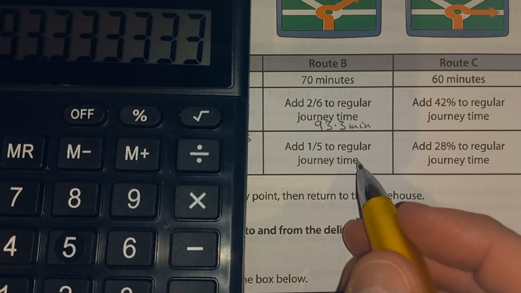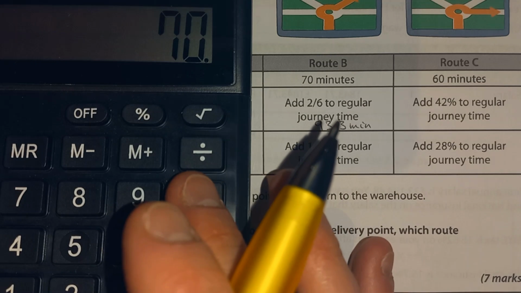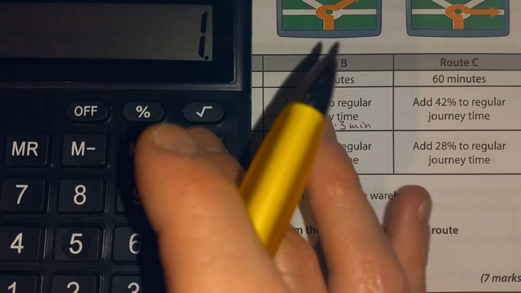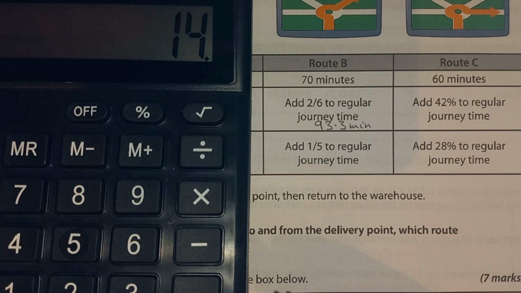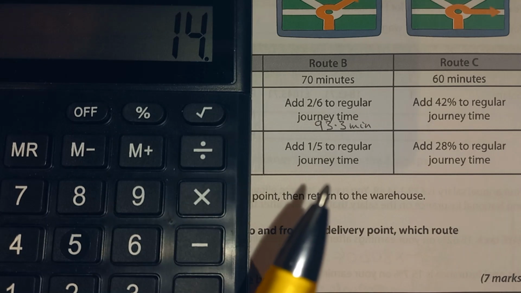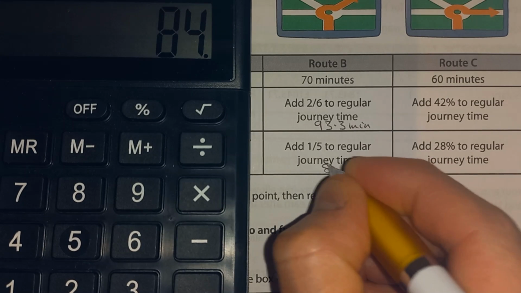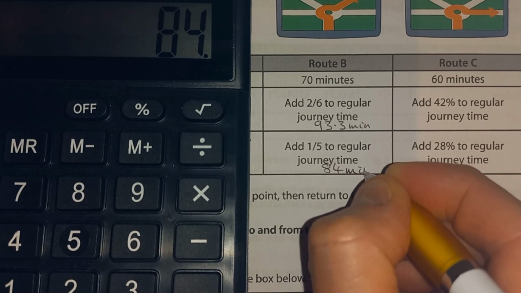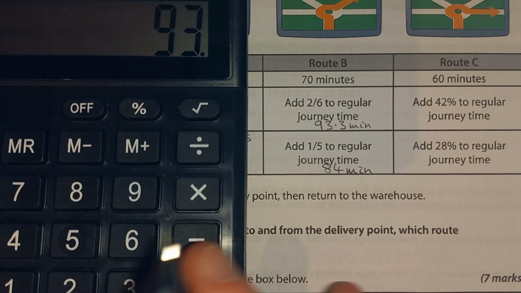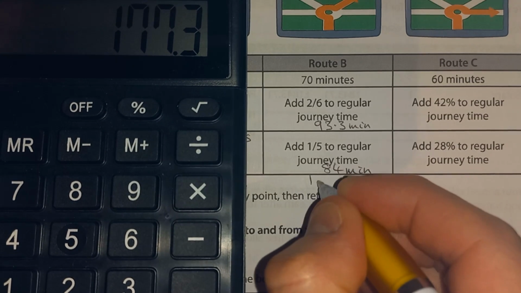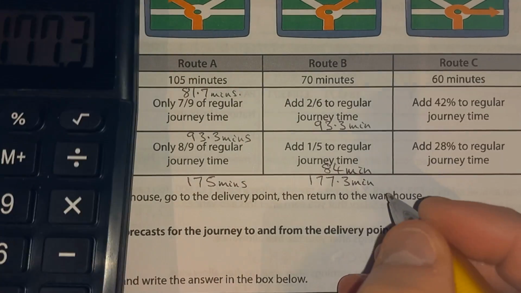And add 1/5 to the regular journey time. So we've got 70 minutes again, times 1 divided by 5. That's 14 minutes extra. Add on the original 70, and we get 84 minutes. So if we add them together, we get a total of 177.3 minutes.